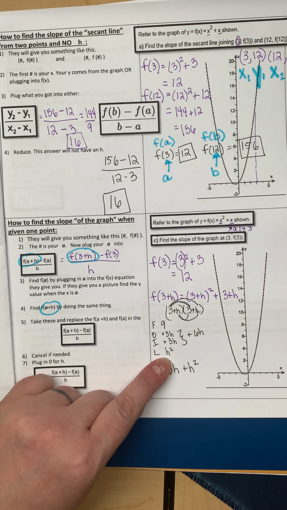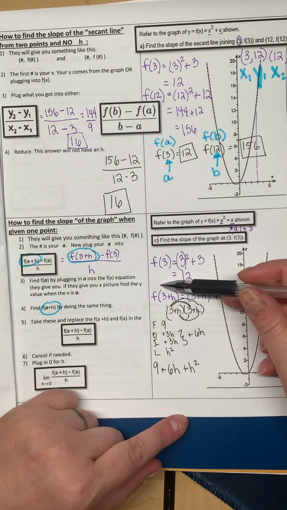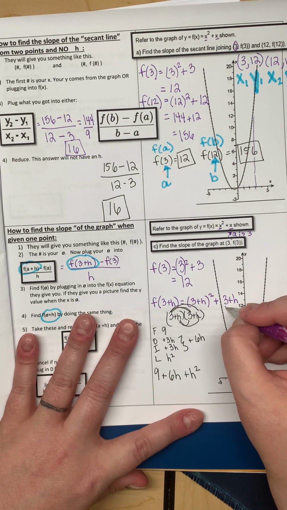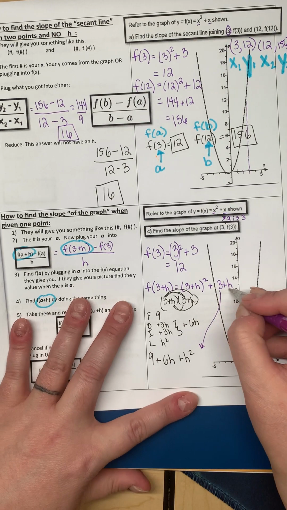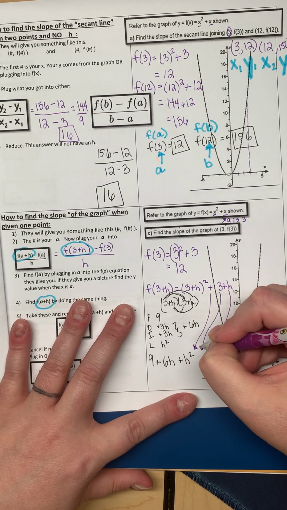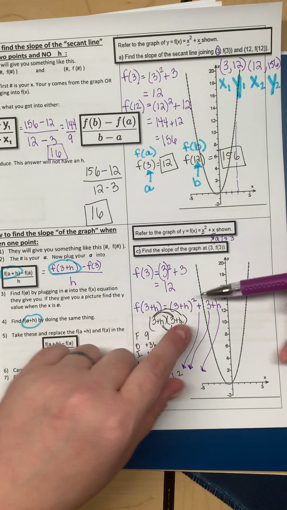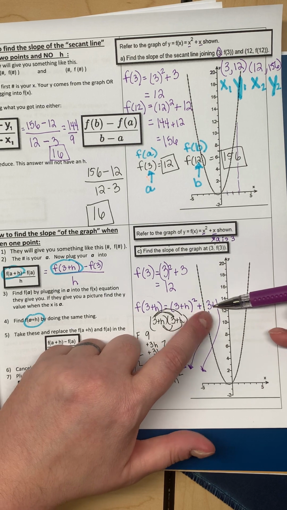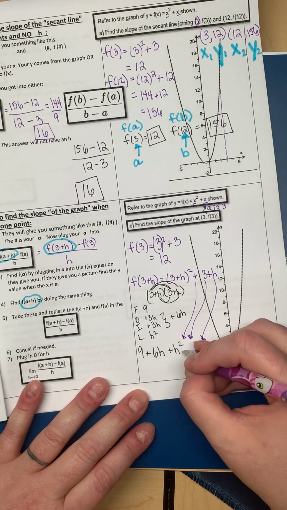h squared. But that's not all of f of 3 plus h, because I forgot we still have this plus 3 plus h. So everything we just did was for this squared. Now we have to bring down the plus 3 plus h.